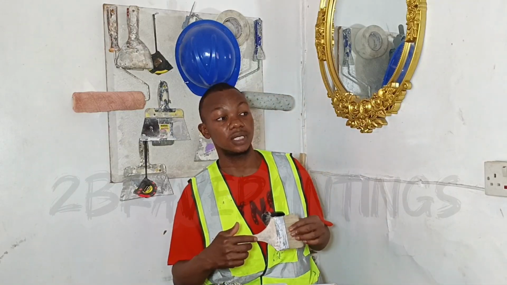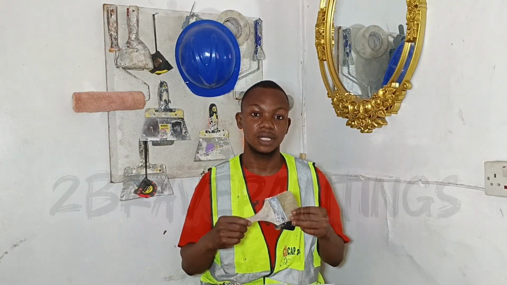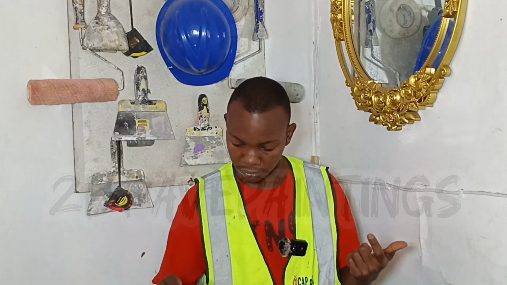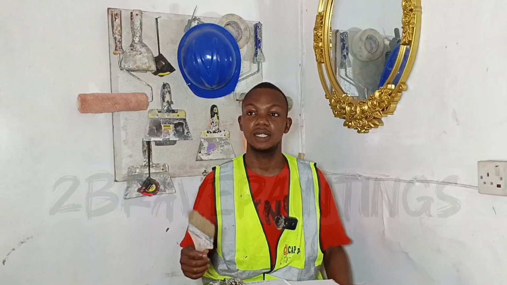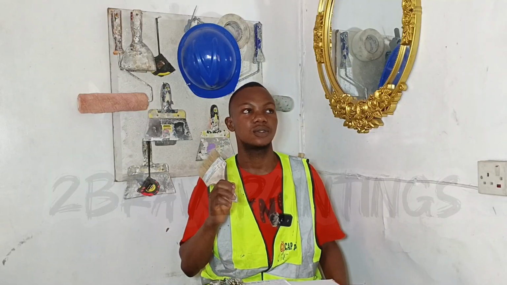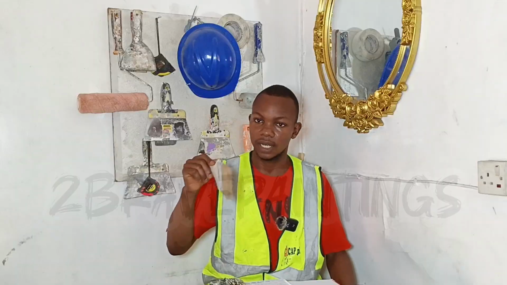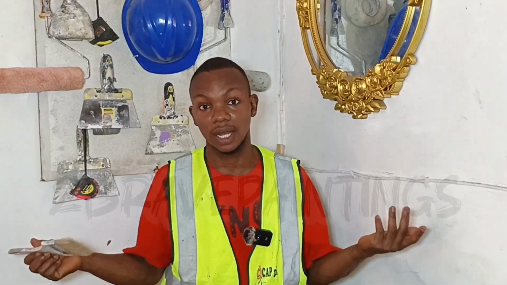Angled brushes are used in painting corners of the rooms, places that this one will not give you a perfect cutting. You use angled brush for that. I don't have that here. But like I said, it is used for cutting angles, edges, window side, door side, and detailed areas where it's not obvious, where roller cannot reach.